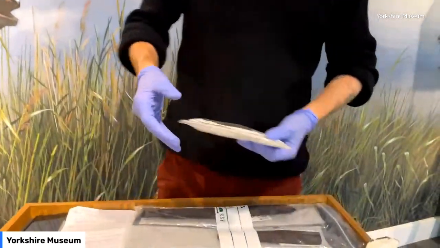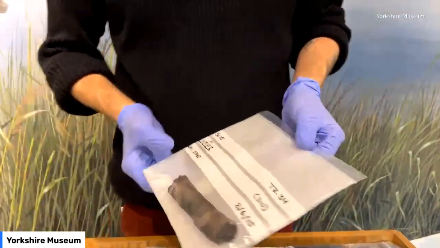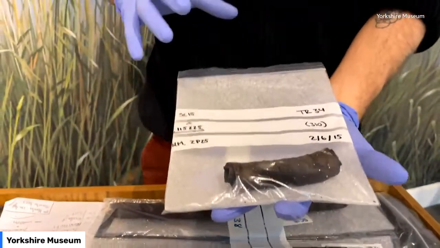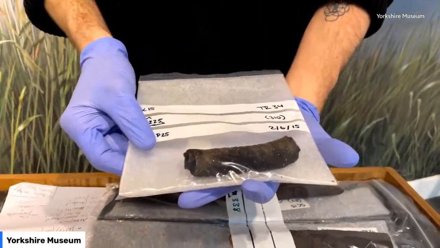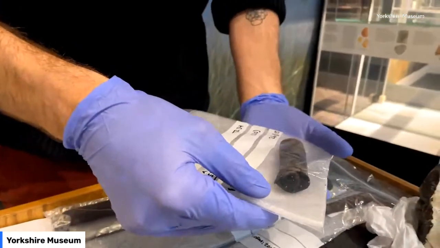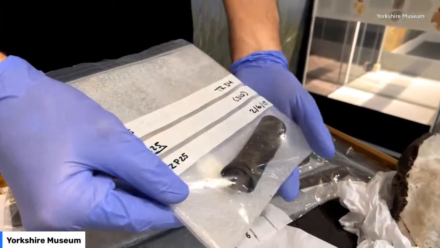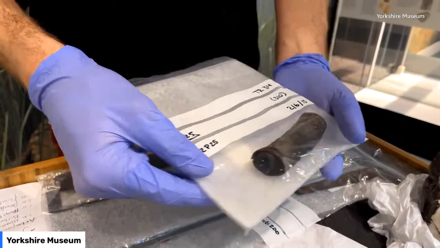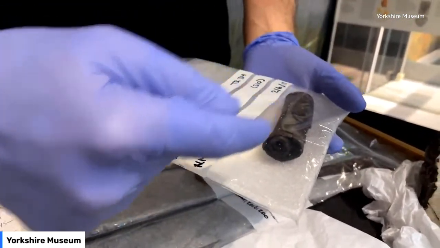The final object in here hopefully ties all this together a little bit. So we have what is an incredibly delicate object. I'm going to leave it in the bag. Hopefully you can see it on the image, on the film. So this little brown splodge is made of birch bark. You can see on the edge that it's been rolled up.